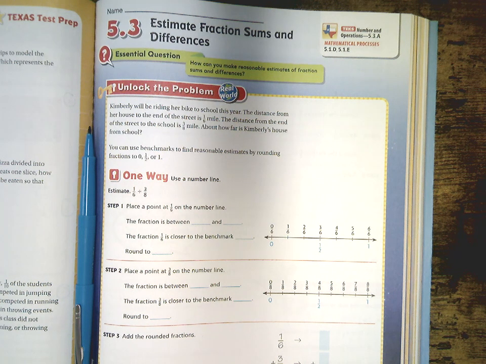Module 5, chapter 3. Okay, we're talking about estimating fractions, sums, and differences. Just like we did yesterday and the day before, we're adding and subtracting with fractions. However, we're going to look at estimating those things, so we're going to be using benchmarks a lot. Our benchmark fractions are 0, 1/4, 1/2, 3/4, and 1. Does that make sense?